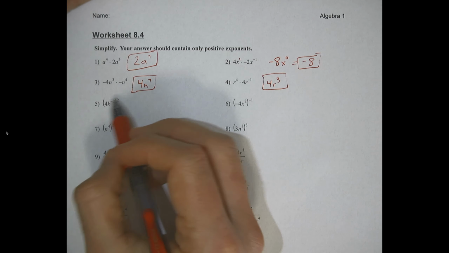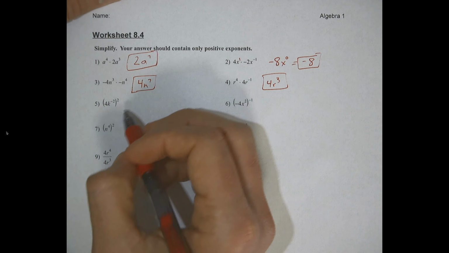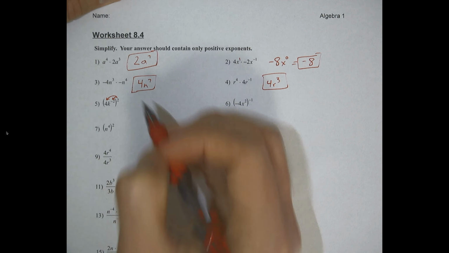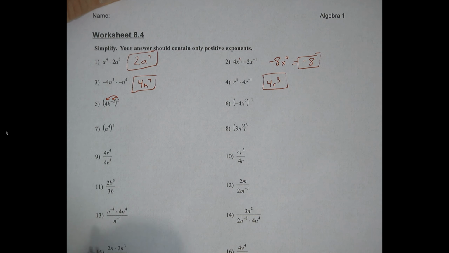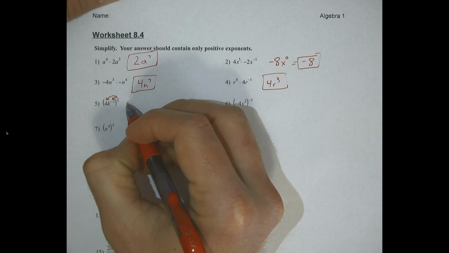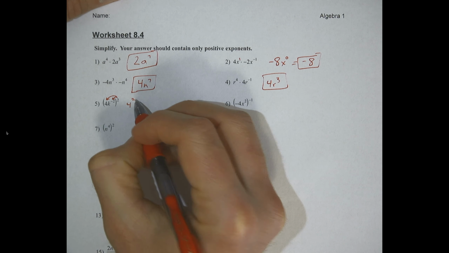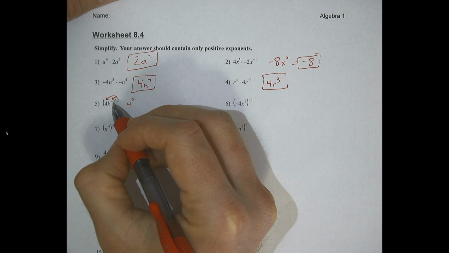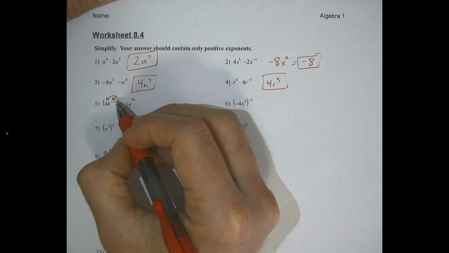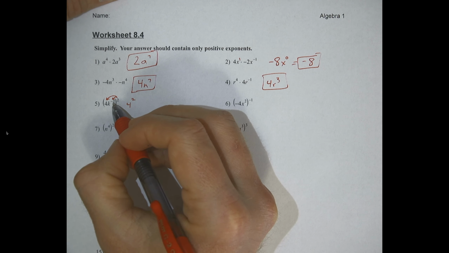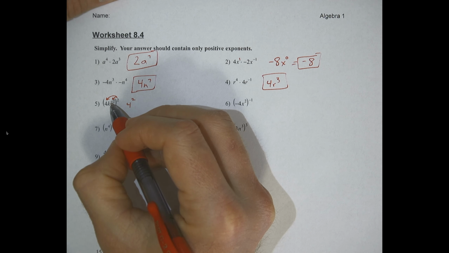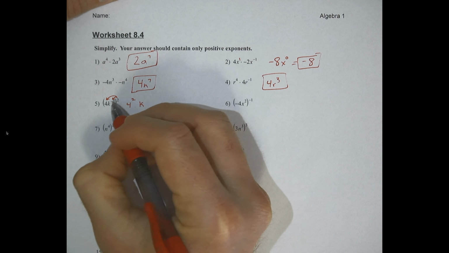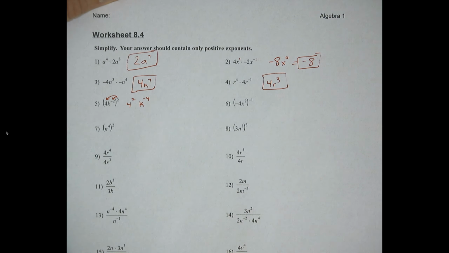All right, number 5 now, raising this to a power. What's important is that we make sure both of these receive the power of 2, kind of like distributing. So this is going to be 4 to the power of 2. And then I'm also going to raise this to the power of 2. Now this property states that when I raise a power to another power, I multiply these together. So this is negative 2 times 2. So my new exponent when I multiply those is negative 4.